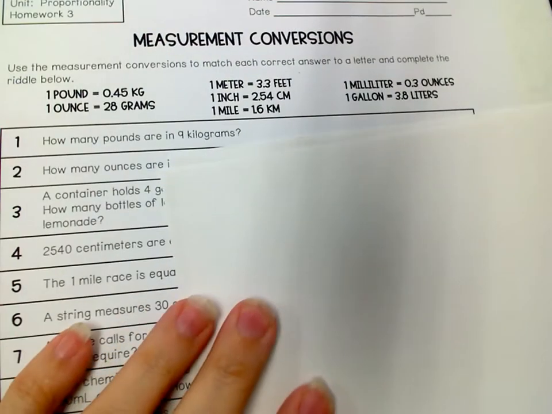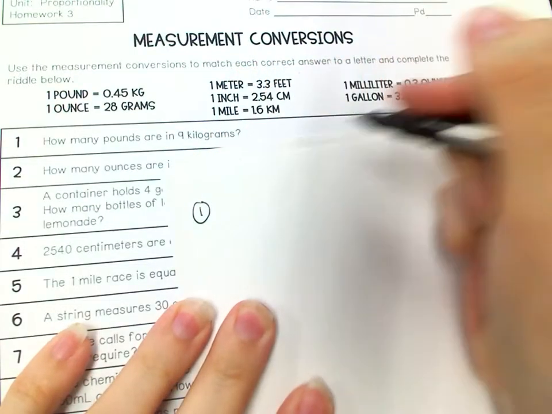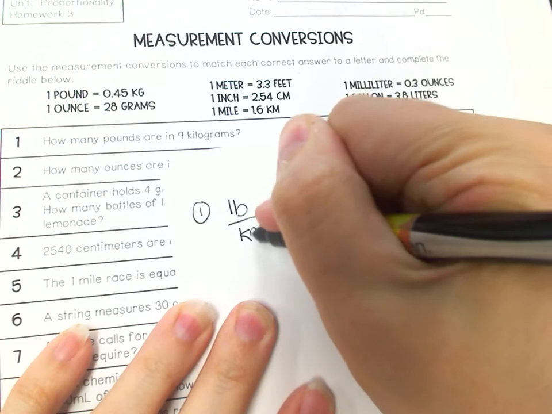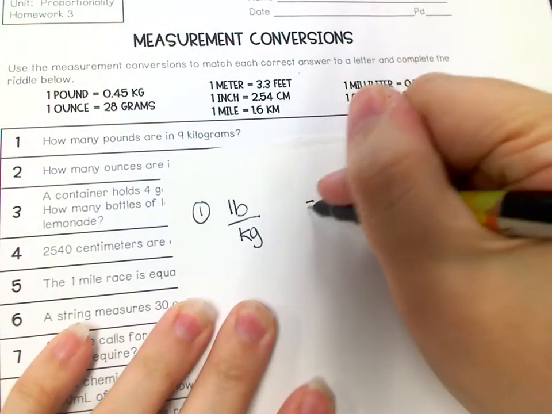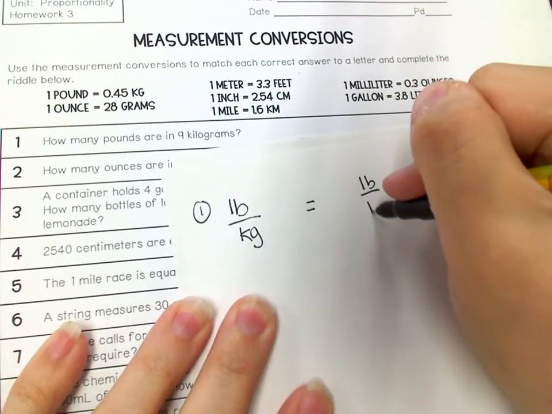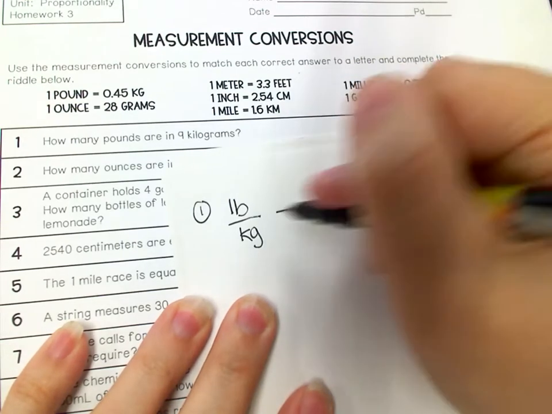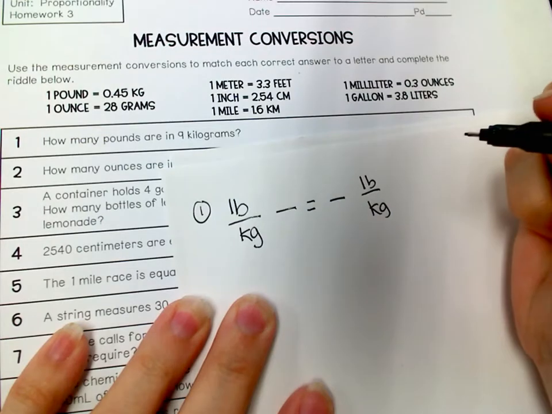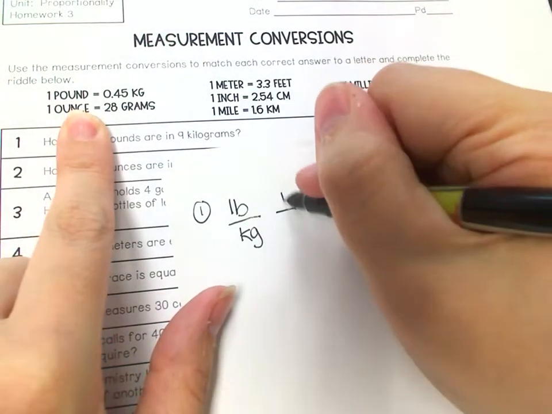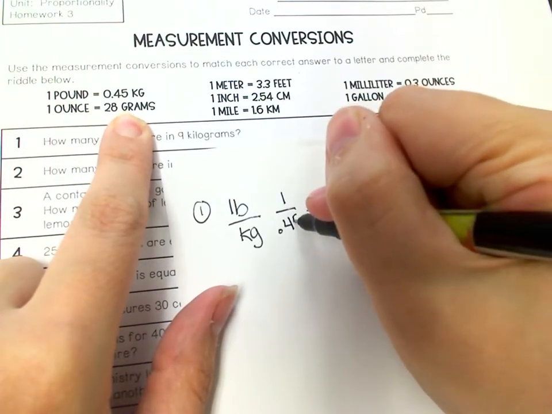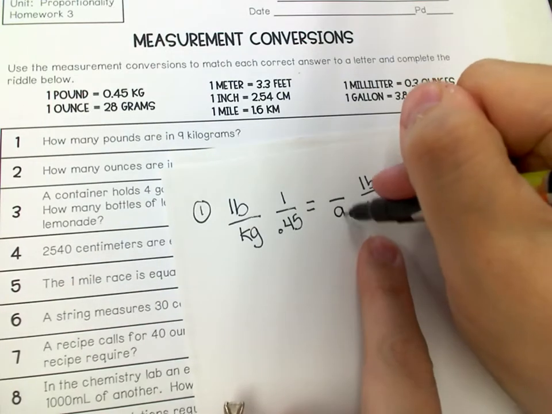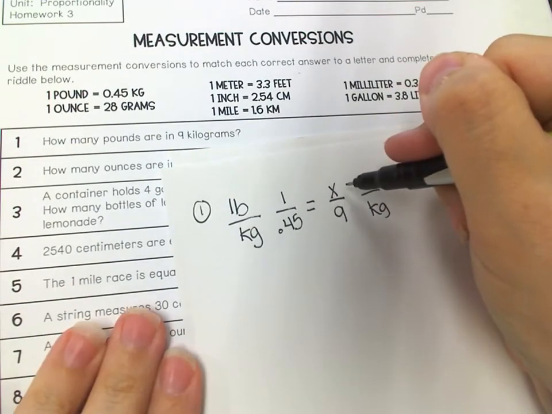So to do this, I'm going to know that I'm talking about pounds and kilograms, right? So I'm going to make an equivalent ratio with both of them being pounds and kilograms. I need pounds on top and kilograms on the bottom, or you could do it vice versa. If I look at pounds and kilograms, 1 pound is 45 hundredths of a kilogram. Then it says how many pounds are in 9 kilograms, so I'm going to put my 9 right here, and I'm trying to solve for this right here.